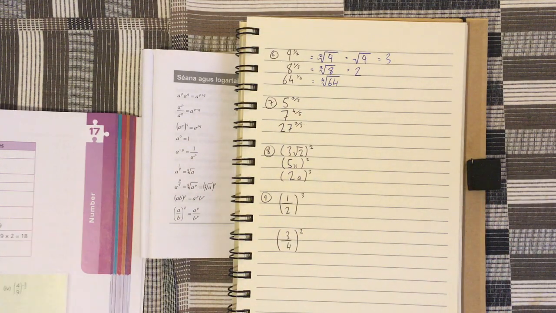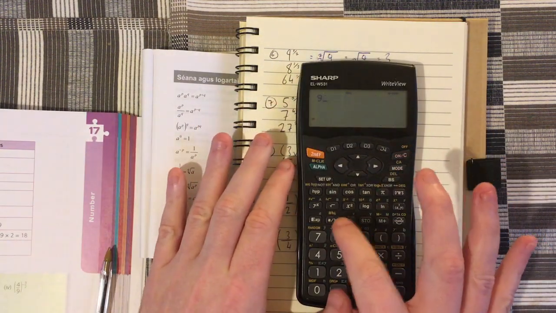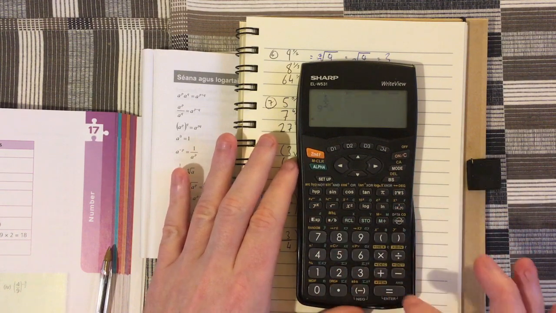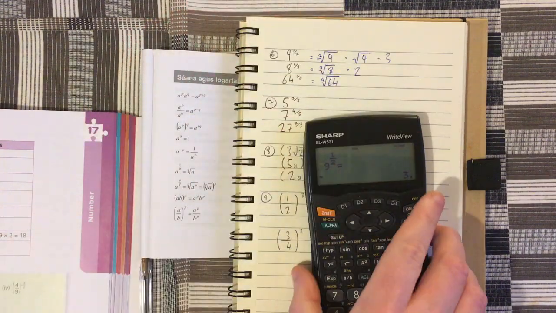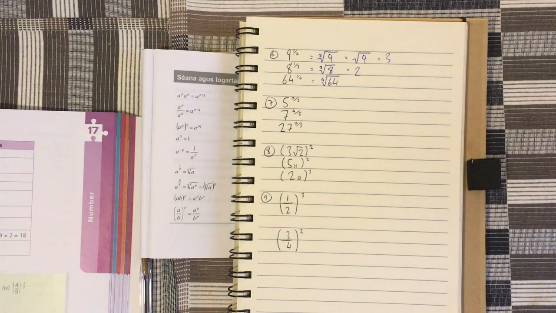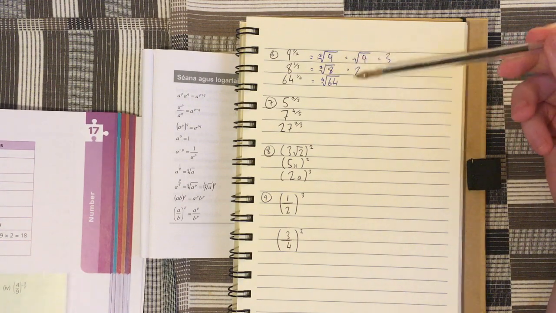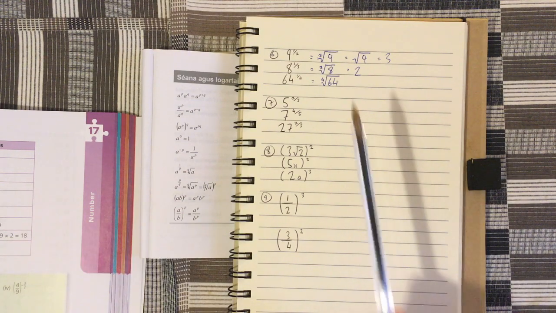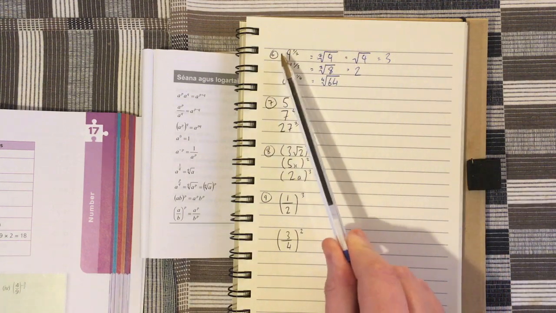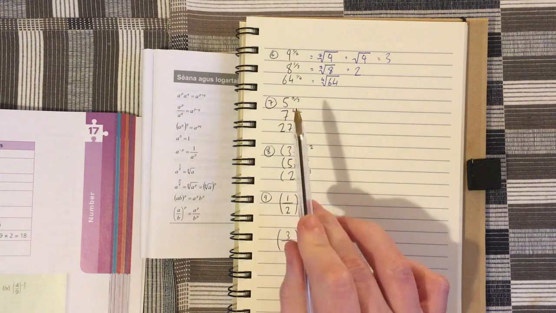With some of these, if you put 9 to the half into the calculator, your calculator will tell you it's 3. So I didn't have to go through the steps of figuring out that that means the square root of 9 is equal to 3. But you do need to be able to use the rules. You might get it in an algebra question where you can't use the calculator, or they might want the answer in a particular form where you need to be able to use the rules. So even if for some of them you could just use the calculator rather than the rule, practice using the rules because you need to be able to use them.